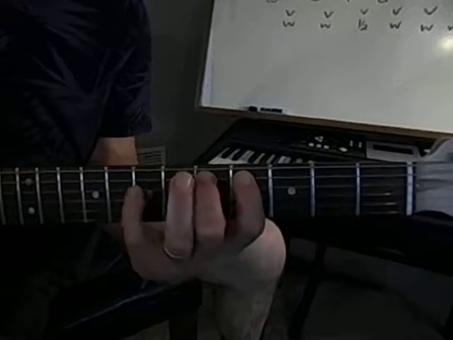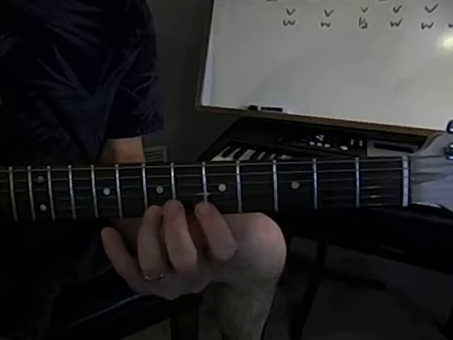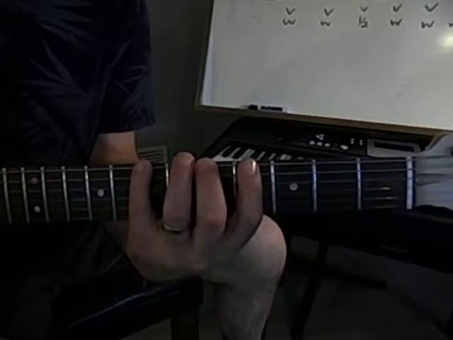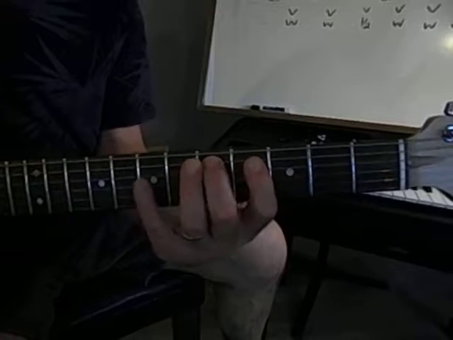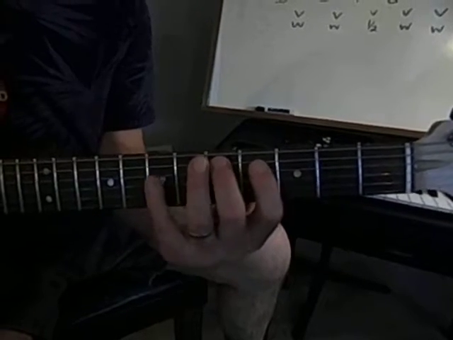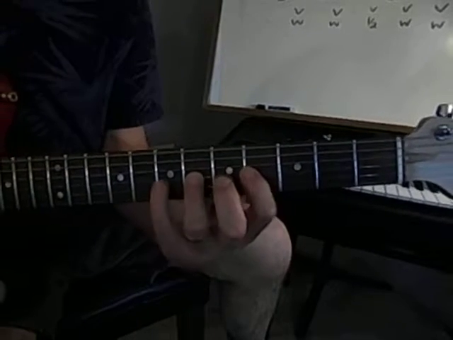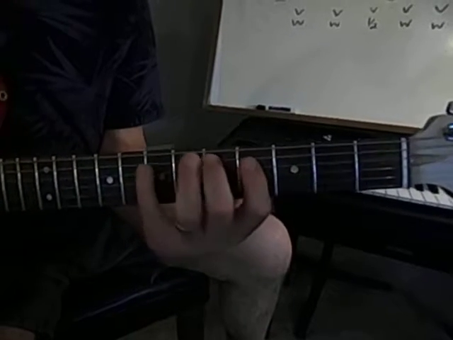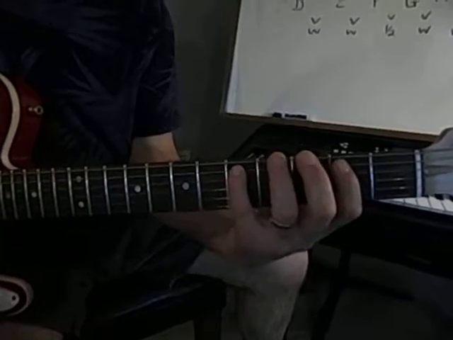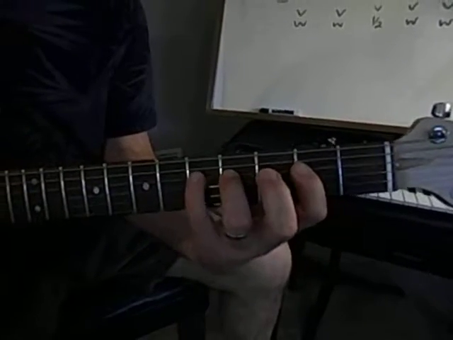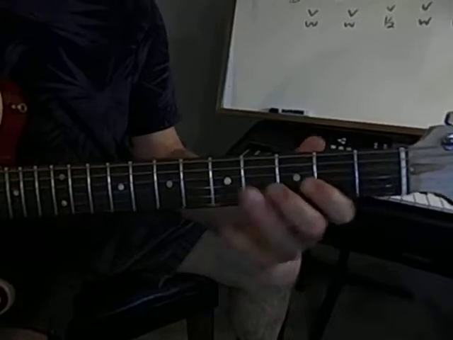So in this pattern, if I go A, B, C sharp, D, we'll see it going D, E, F sharp, G, A, B, C sharp, D. These notes are going to be the same notes as those.